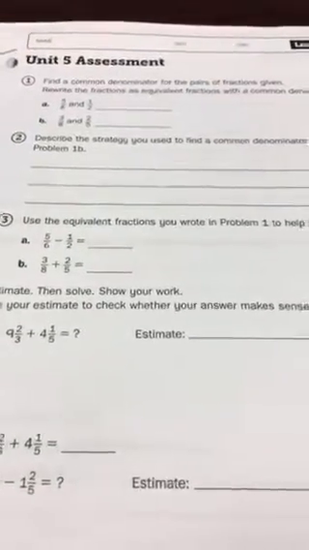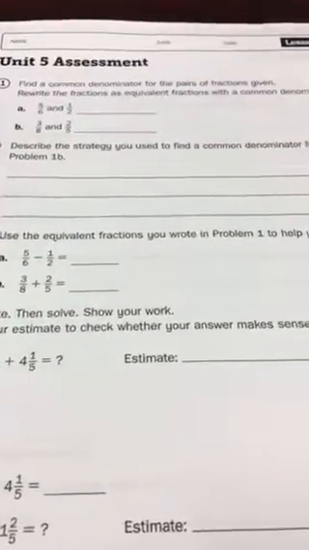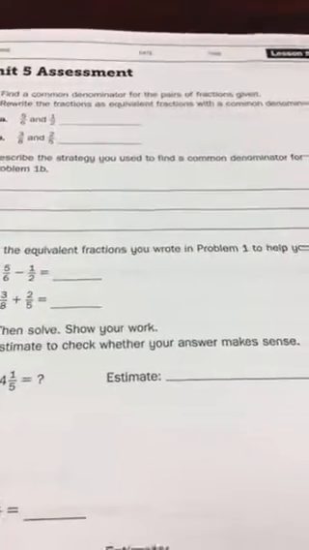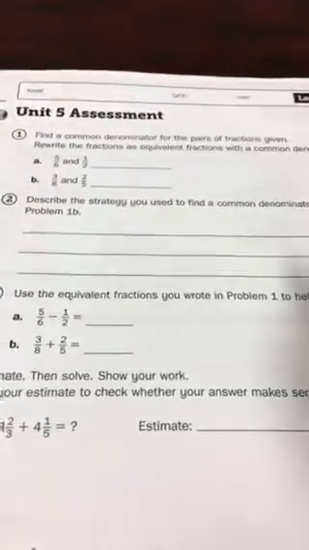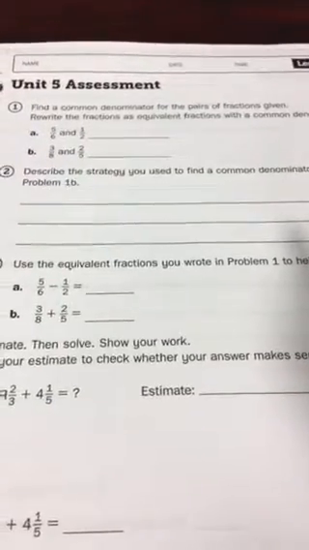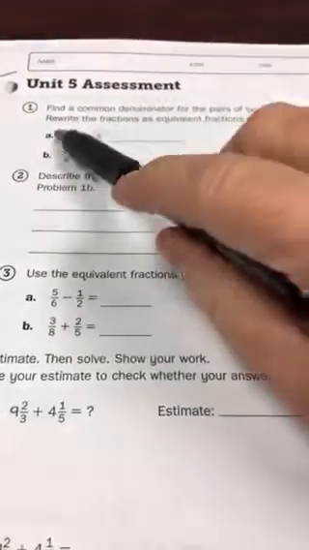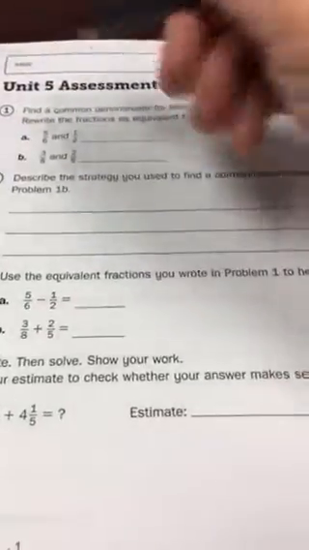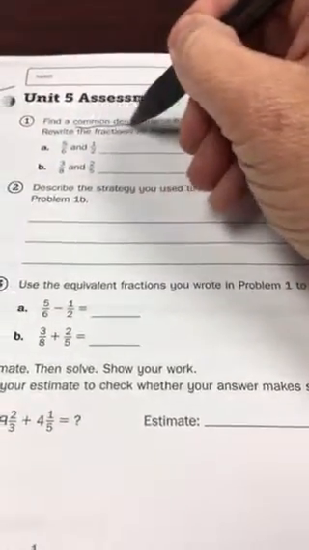Hi guys, so this is the Unit 5 math test, part 2. We're going to try this again. I really think a lot of you know the answers here, so I'm not going to give you the answers, but I'm just going to talk about how I'm thinking about it. So the common denominator, that's what I need to find.